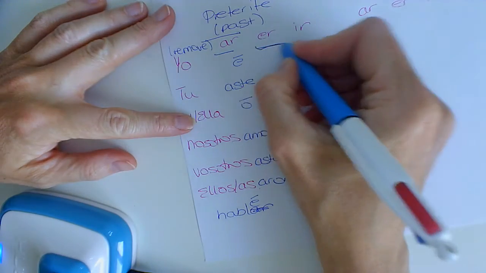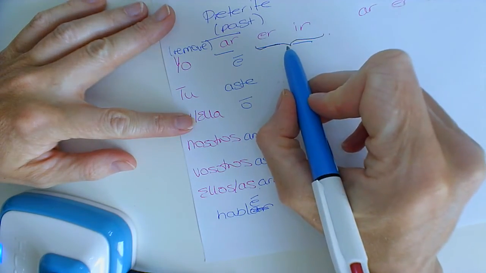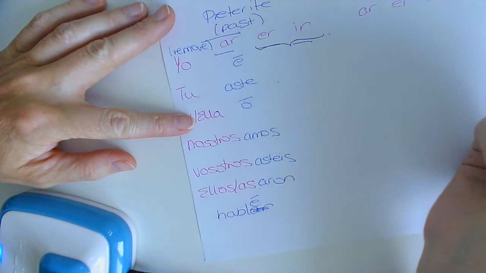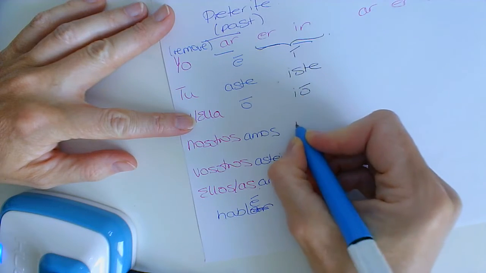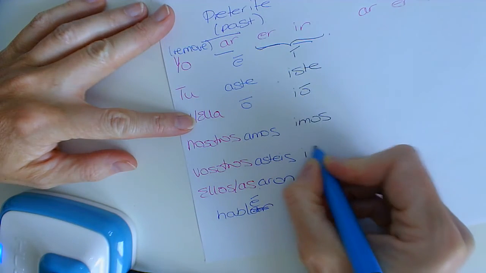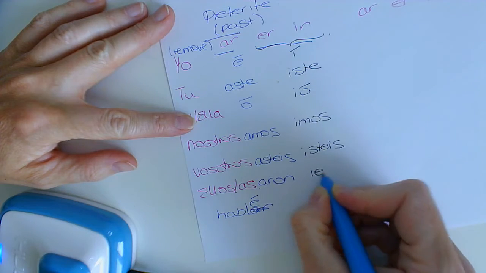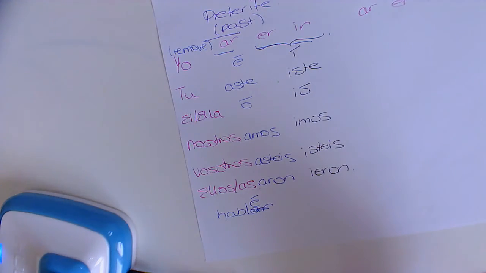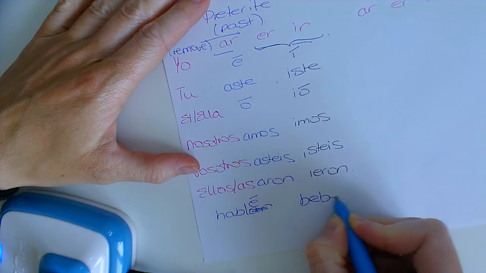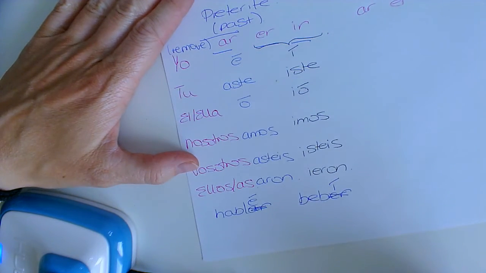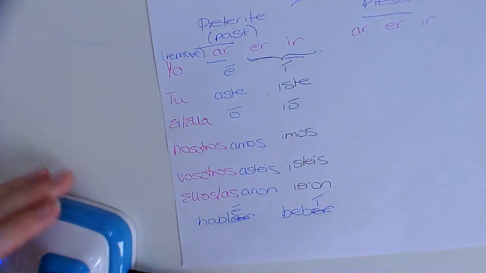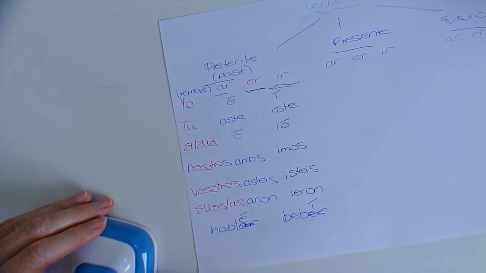The second thing I can remember about the past tense is -er and -ir have the same ending. So it's í, iste, ió, imos, isteis, ieron. And if I was to take, for example, an -er verb, I know the verb beber, to drink, and if I wanted to say I drank, I literally take that off and replace it with an í, bebí. Okay, so just in my head, that's my little revision or my recall. Do I know the past tense?